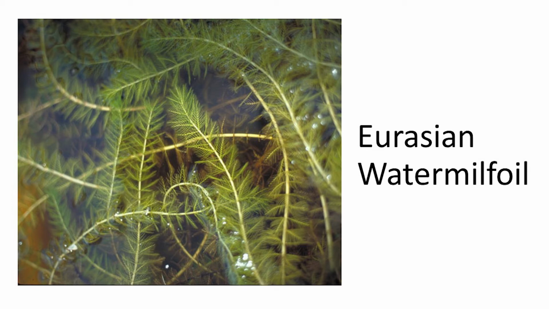Water milfoil shades out native aquatic species, inhibits water flow, and disrupts recreation such as fishing. It hybridizes with native northern milfoil and threatens the survival of native milfoil species. The dense mats cause flooding, clogging of water intakes, and is great mosquito habitat. The Eurasian water milfoil was likely spread by watercrafts and other water recreational equipment.